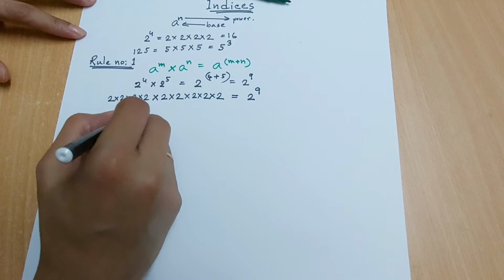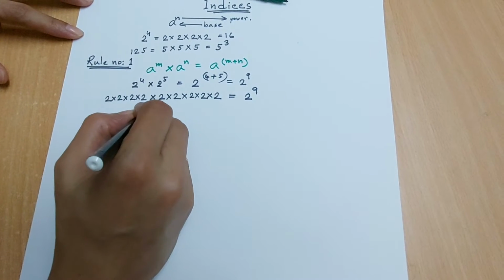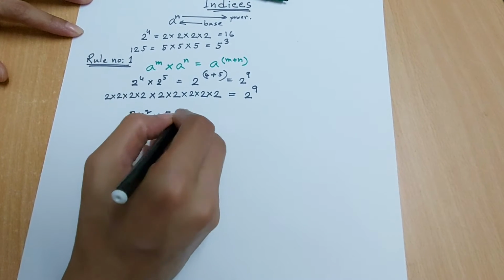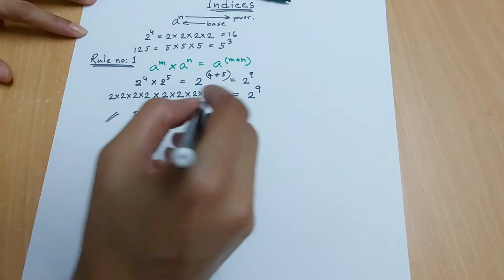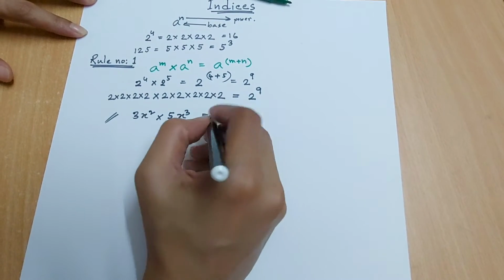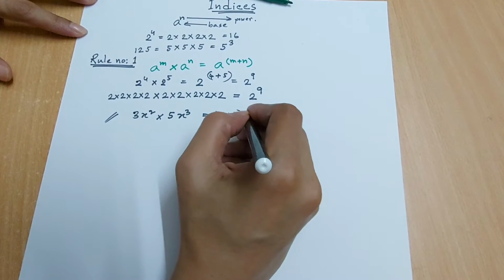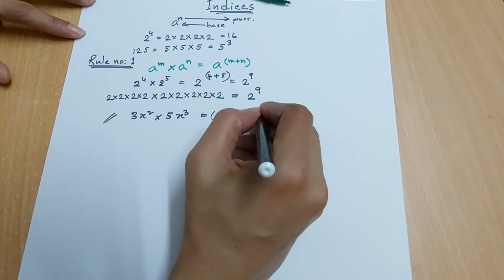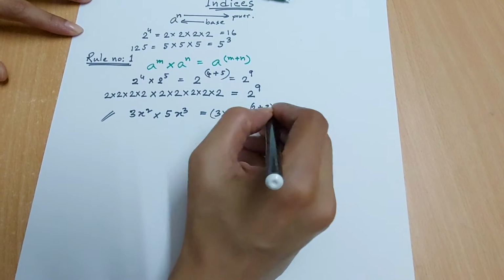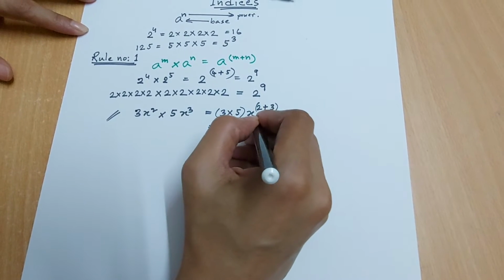Again, let's try something more. 3x square into 5x cube equals 3 into 5. Just multiply the numbers and then add the powers. 2 plus 3, x power 2 plus 3, then 15x power 5.